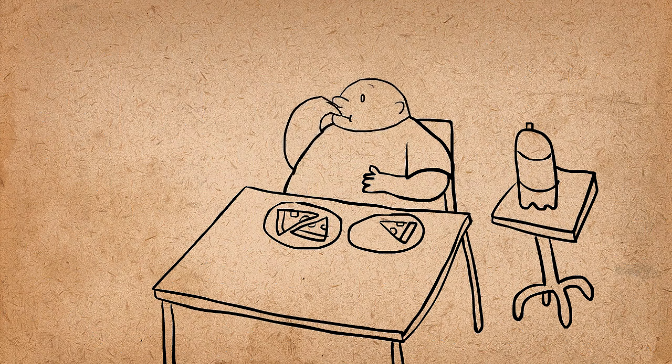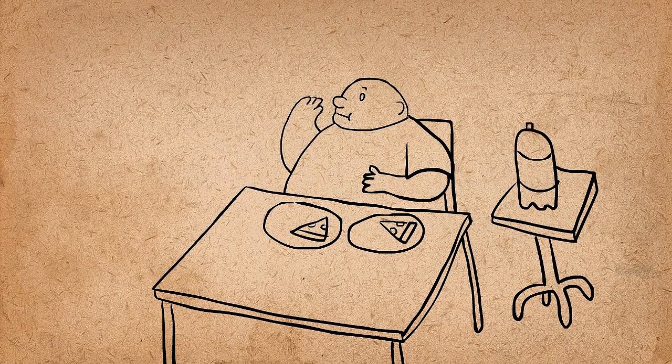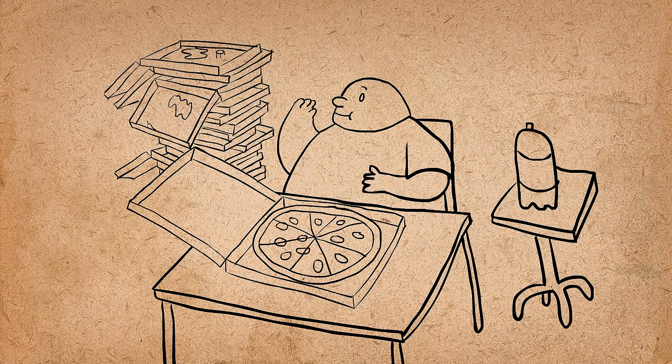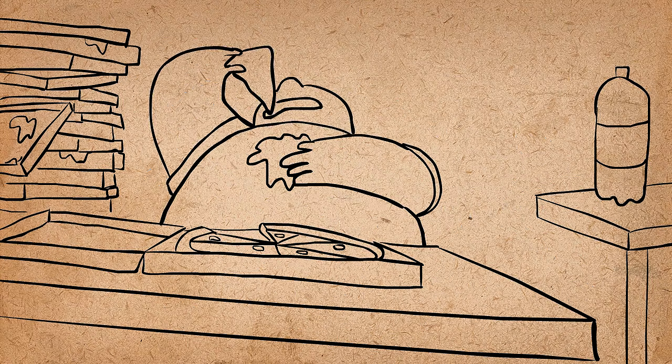Let's take this scene and give it the staging treatment. This fat guy is eating pizza. The idea that we want to convey is that he is a severe overeater. So let's set the stage more. Let's give him more pizza and put piles of pizza boxes behind him and stains on his shirt. Let's move the camera down below him to make him look bigger.